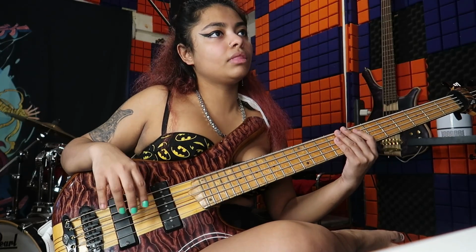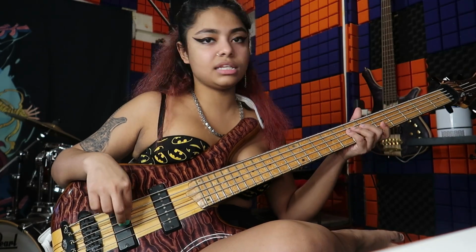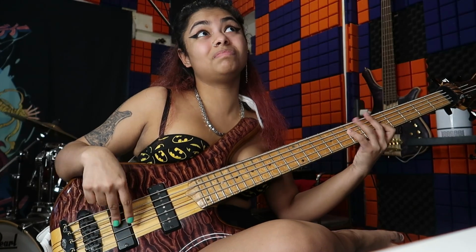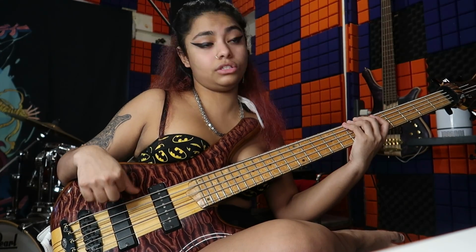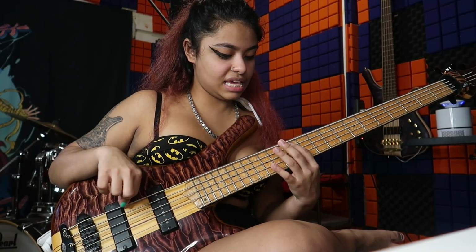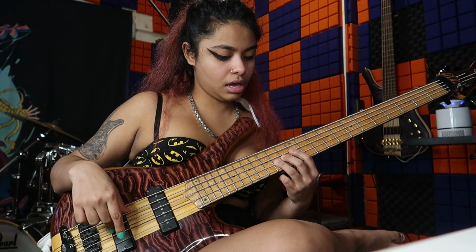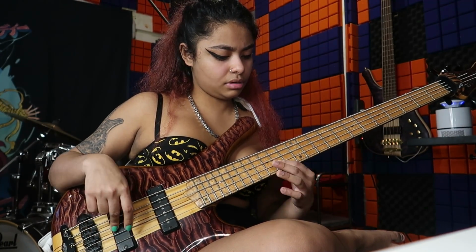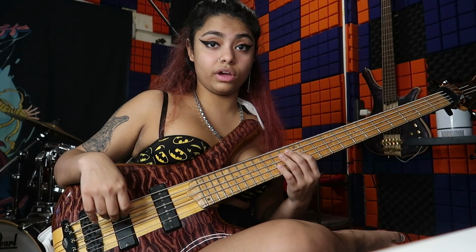The fillers are B, A, G, E, D. And then A, G, E, D, B, and then E, F sharp, A, B, D, E, slide to F sharp, A, F sharp, E, A, D, B, A, okay?